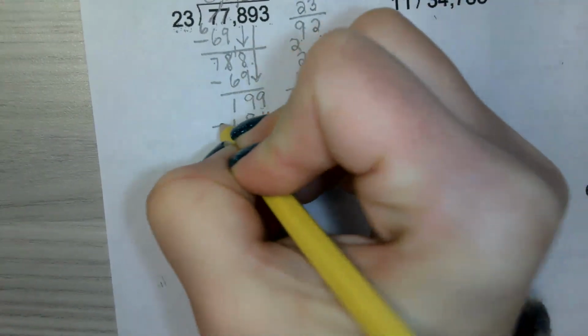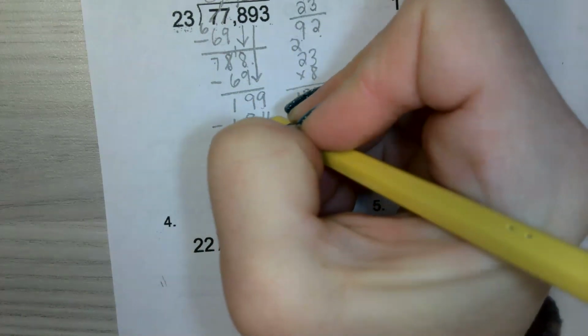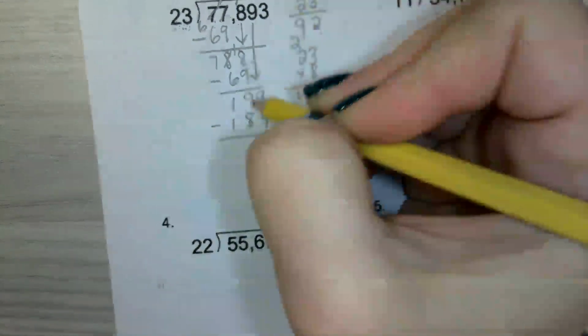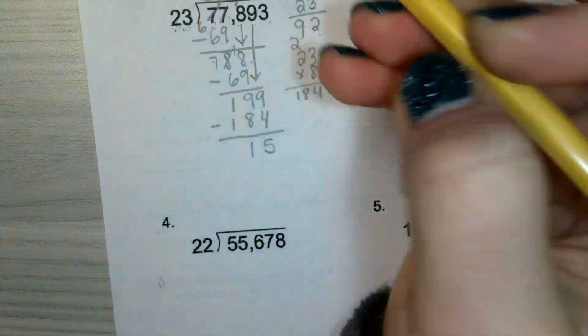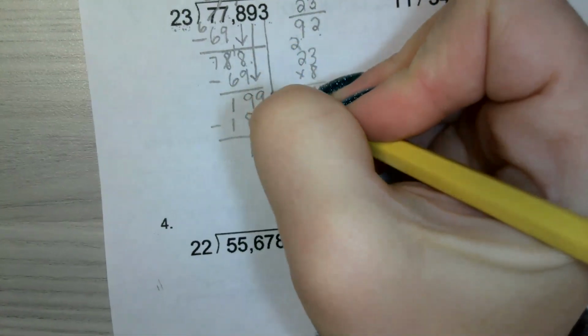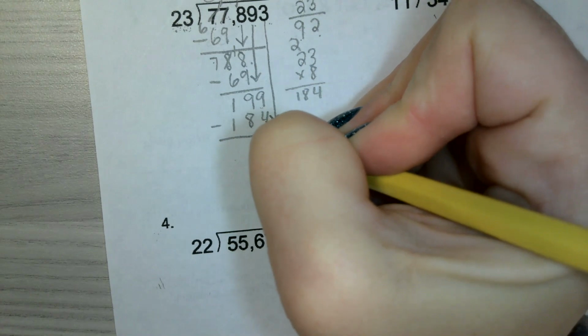184. Subtract that. 9 minus 4 is 5. 9 minus 8 is 1. And 1 minus 1 is 0. We have one more number here, and it's a 3.